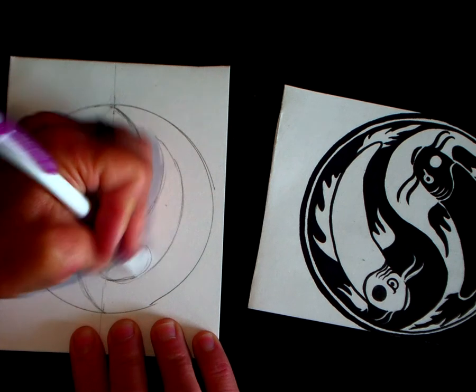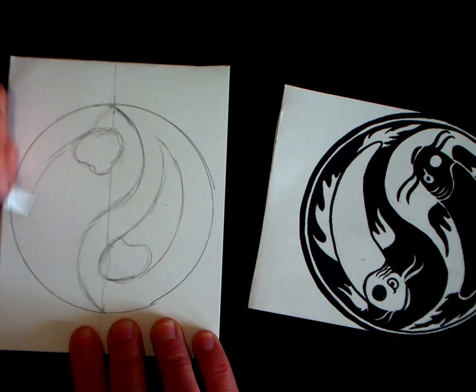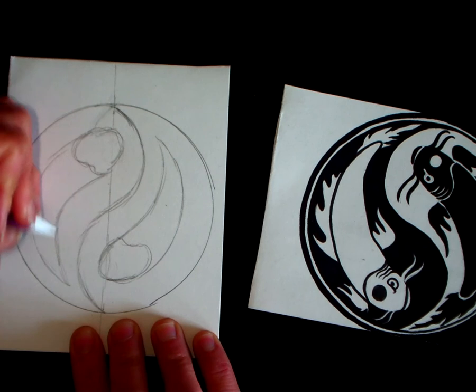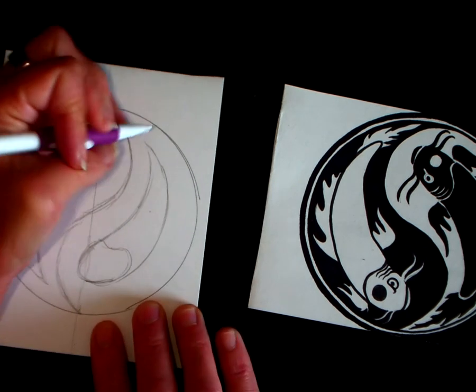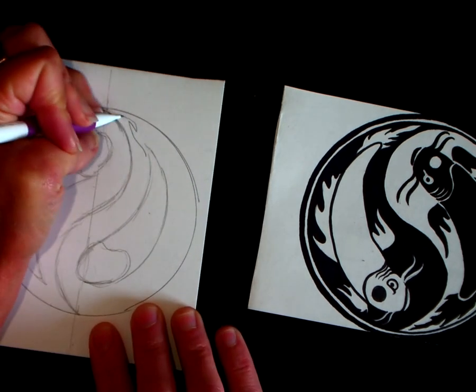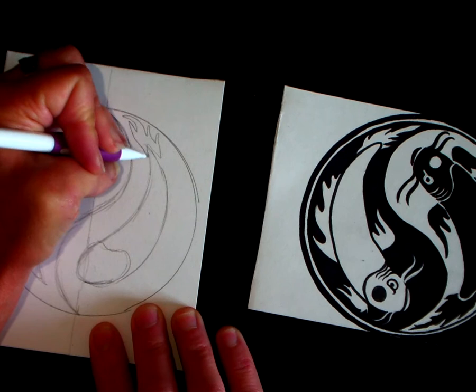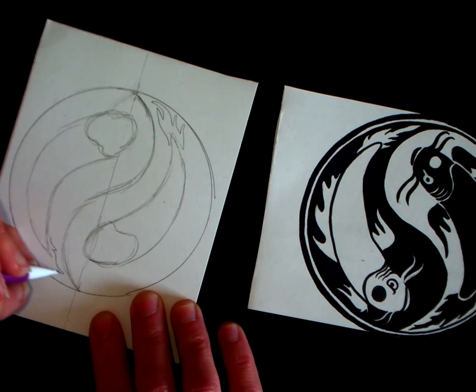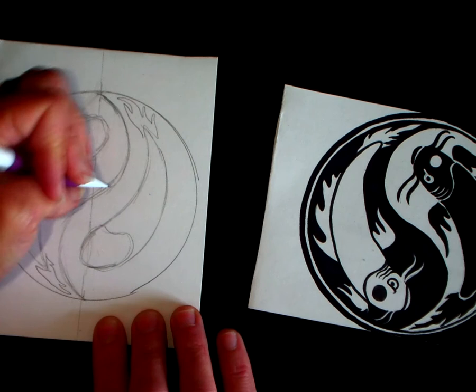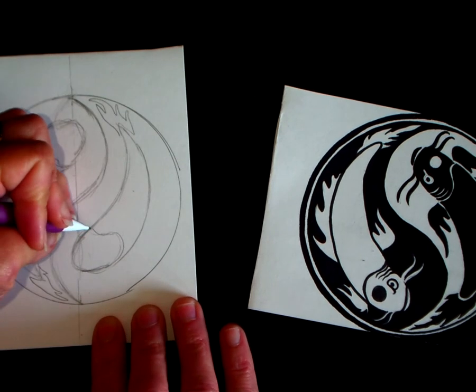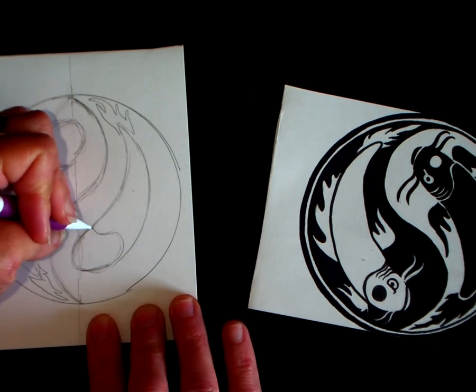And then I'm going to make the line for that fish, and I'm going to make the line for this fish. I am following the shaping, by the way, of the yin and the yang, and I'm going to go ahead and continue by putting in their tail. And these guys do not have to be perfect, but they can if you wish. Also, let me see, this guy.